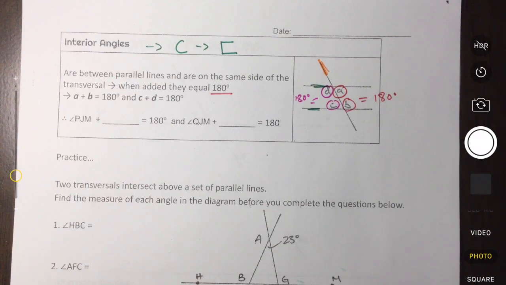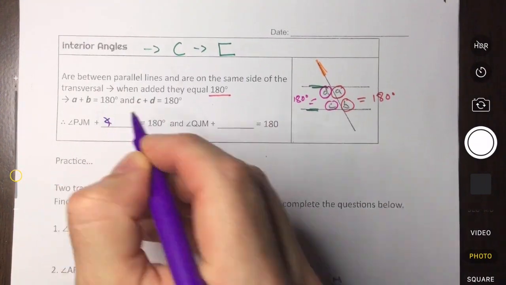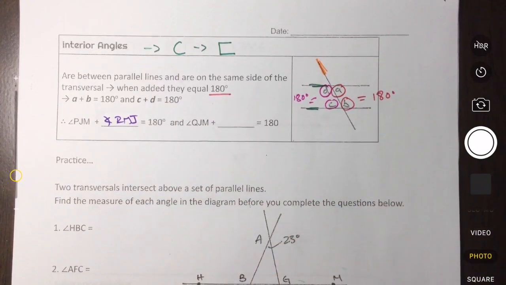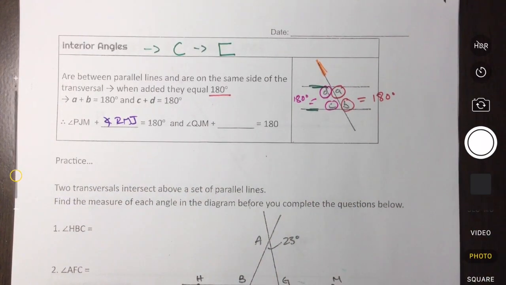If I take a look at angle PJM, I look around in my diagram and think, what angle is on the same side of the transversal as PJM and is between a set of parallel lines where PJM is also between? What I'm going to see is that the angle is angle RMJ, and regardless of what those angles measure, they're going to add up to equal 180 degrees.